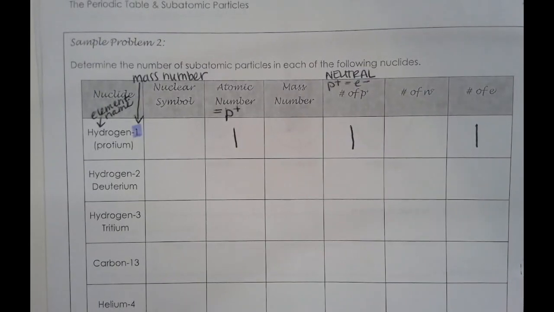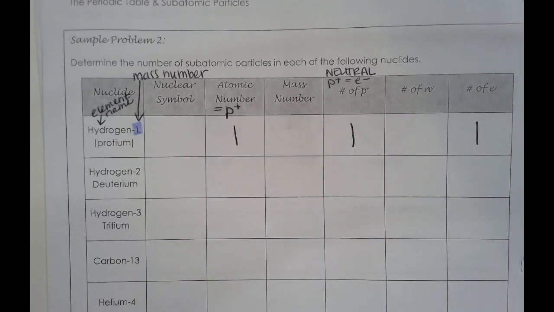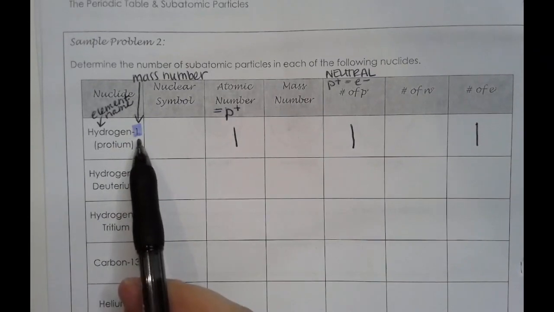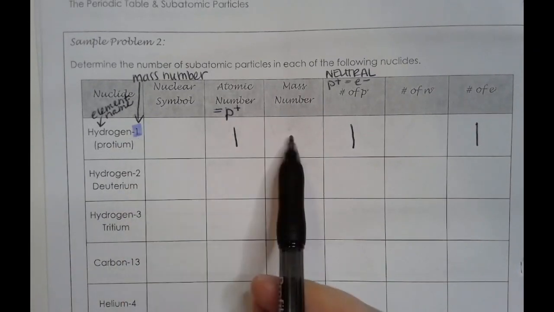Now, don't memorize this table. You're not always going to have a table set up like this. I see a lot of students sometimes think, okay, every other one is 1. Not necessarily the case. It depends on what the question is asking. So don't memorize the chart. The mass number is given. In this case, the mass number is equal to 1. So I'm just going to rewrite that here.